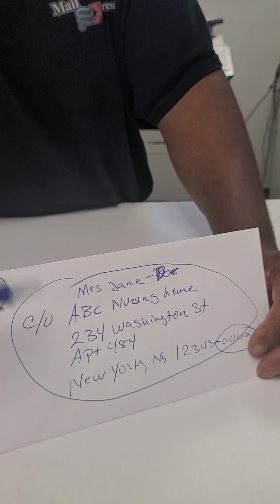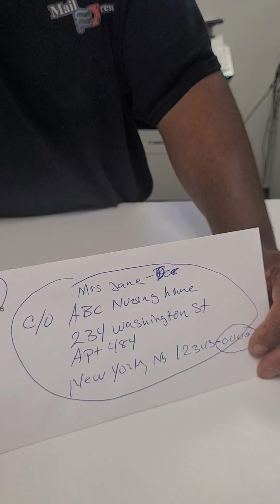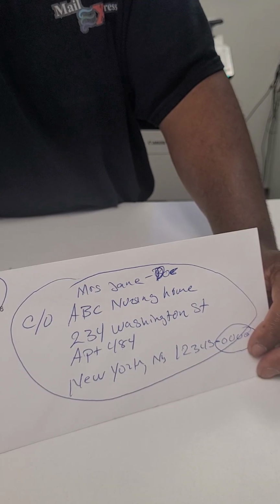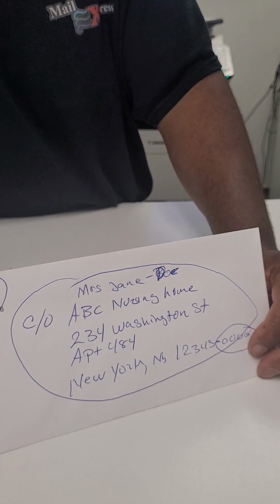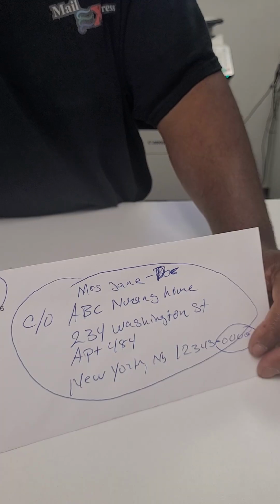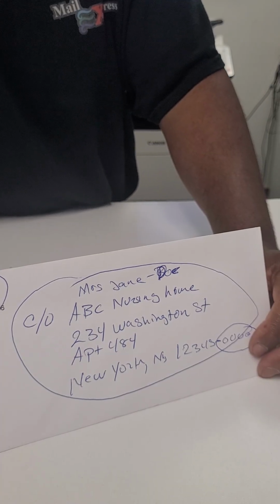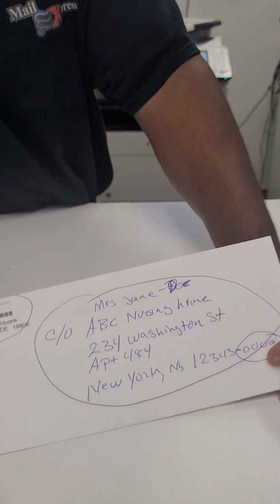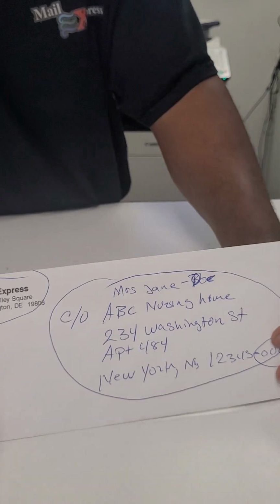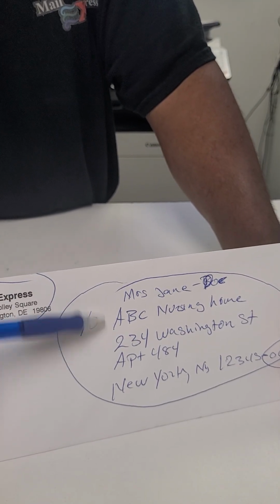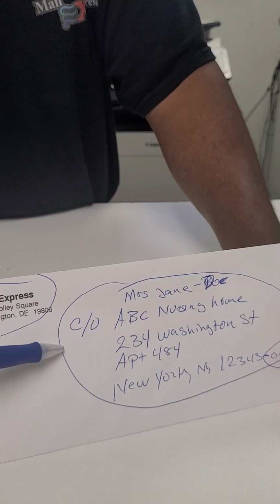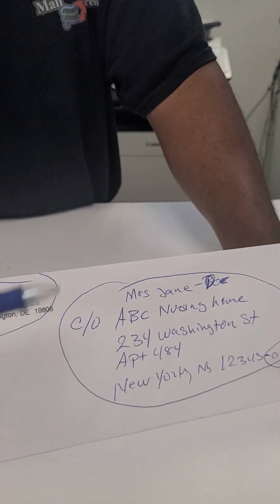But without anybody being there, they can't find that apartment building unless the postal worker knows where you live, or there's a front desk and they know who you are, and so forth. All right. So if you have any questions about that, please don't hesitate to reach out to me. Now, hopefully we are done with the addressing, or the addressee as it's called.